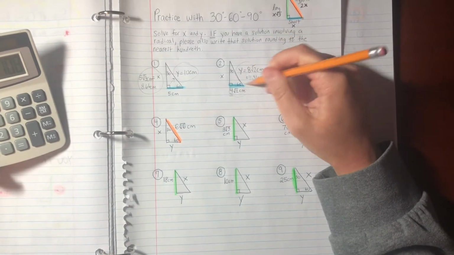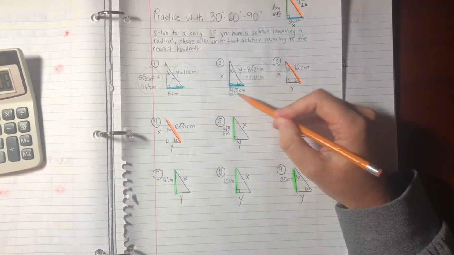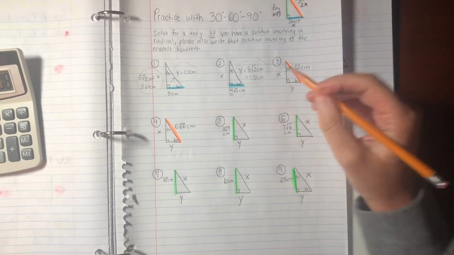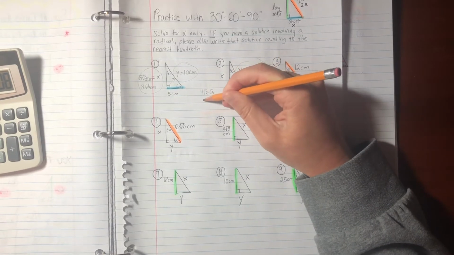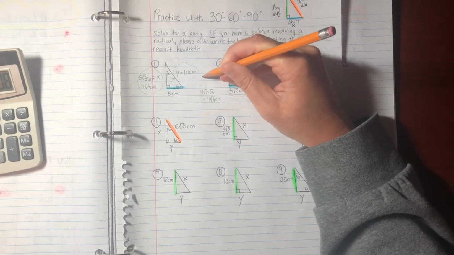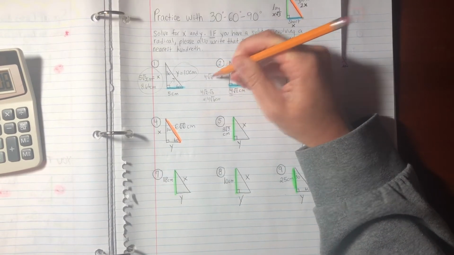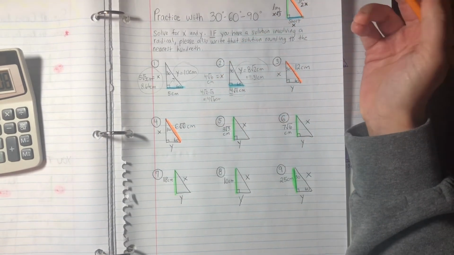11.31 centimeters. And then when I take my short leg of 4 root 2, again, all I have to do is multiply by radical 3 to get my long leg. So when I do 4 radical 2 times radical 3, that's going to give me 4 radical 6 centimeters. And I can't simplify 4 radical 6, right? Because 6 is technically, the only factors are 1 and 6 and 2 and 3, and none of those are perfect squares.